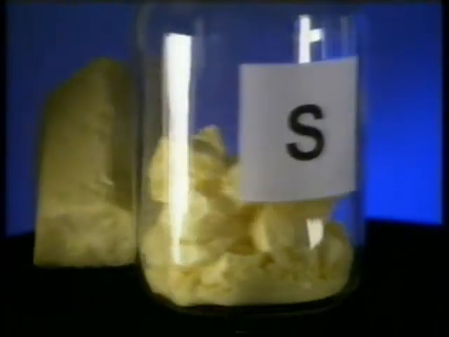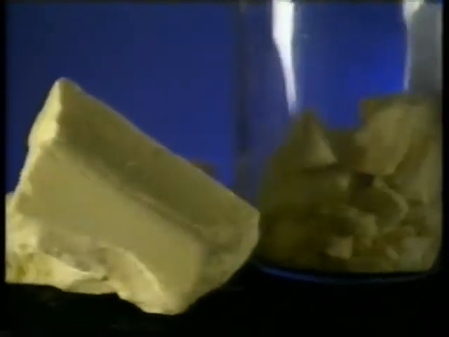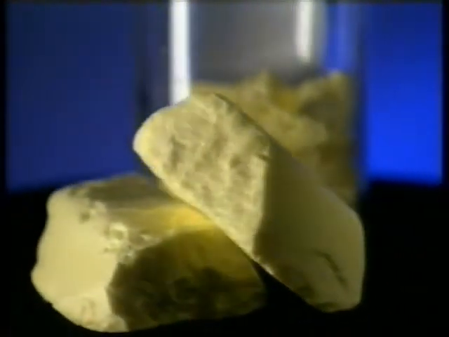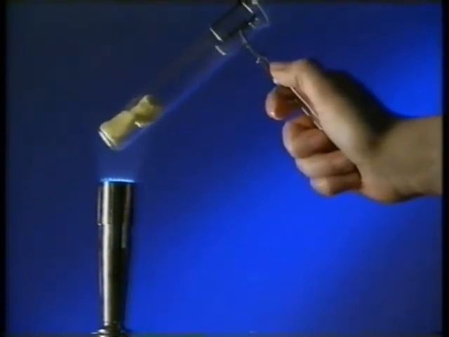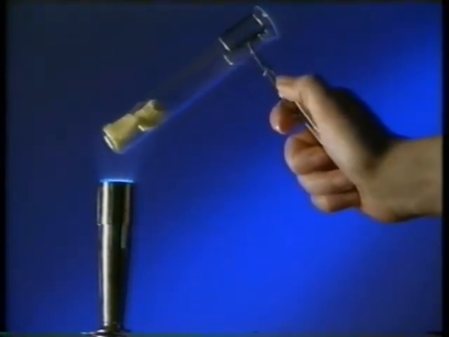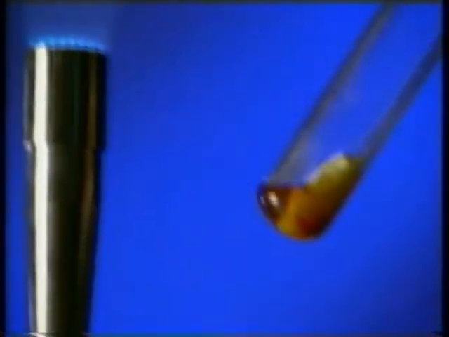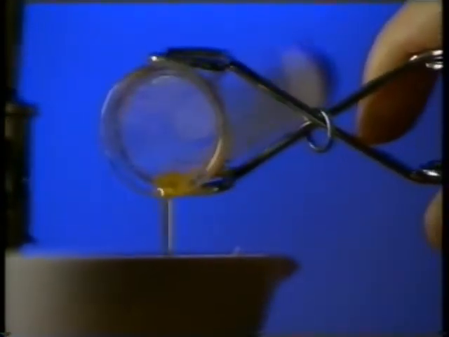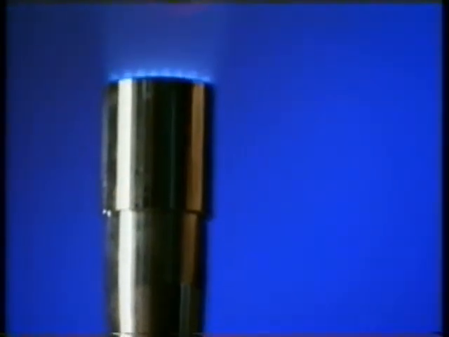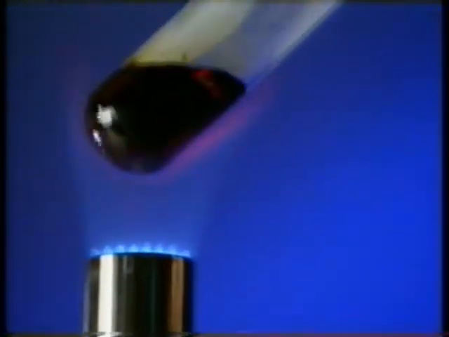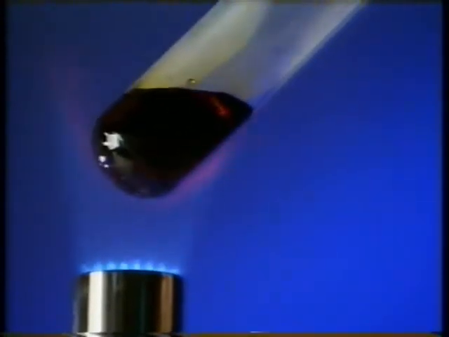This is pure sulfur. It's been extracted from rocks in the Earth's crust. When sulfur is heated over a gentle flame, it melts to form a runny yellow liquid. Heated more strongly, the sulfur darkens and becomes much more viscous.